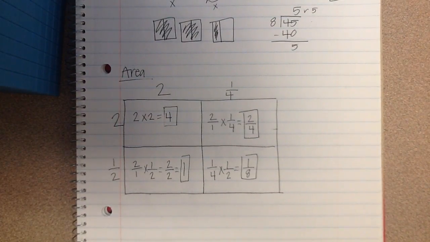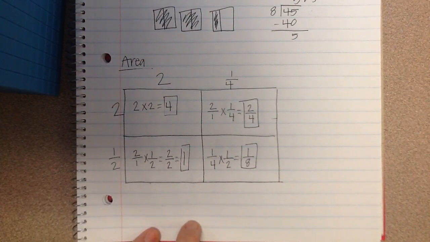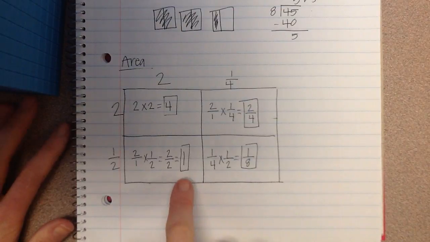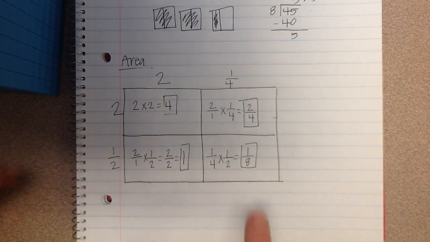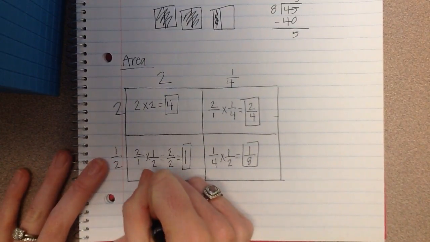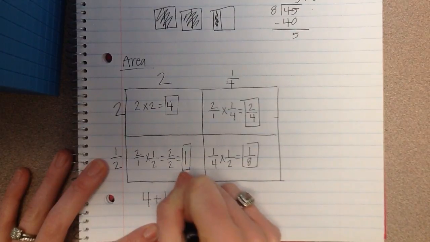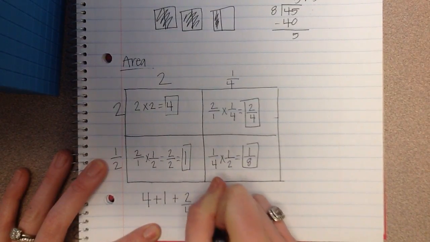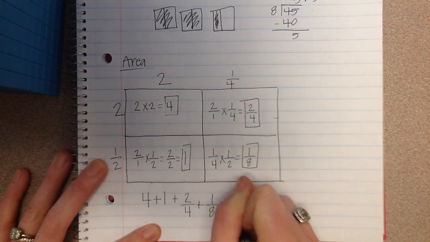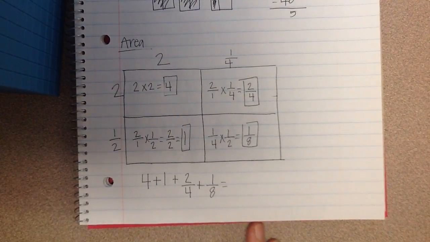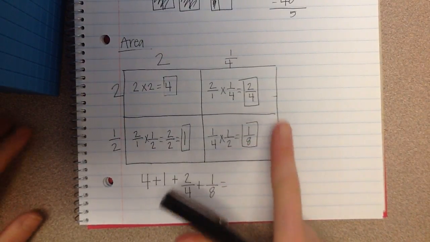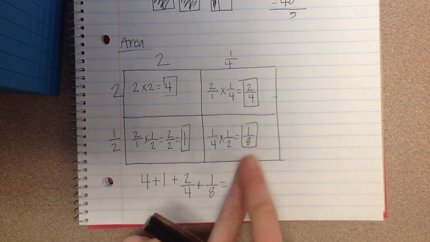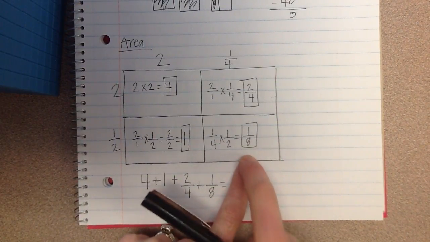Okay, now here's a key, or a secret kind of. Whenever you use this method, sometimes you might get where this has a denominator of 2, this has a denominator of 4, and this has a denominator of 8. And you're like, now I have to add them all up. So let's add them all up. 4 plus 1 plus 2/4 plus 1/8. Oh my goodness, I don't know what to use. Always use the denominator in the bottom right-hand corner, because it'll always go into both of them.